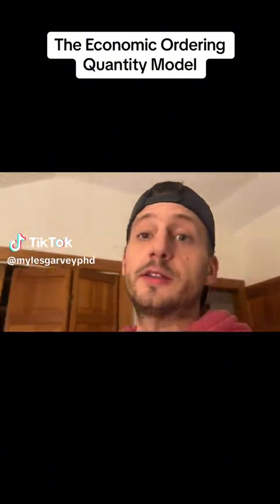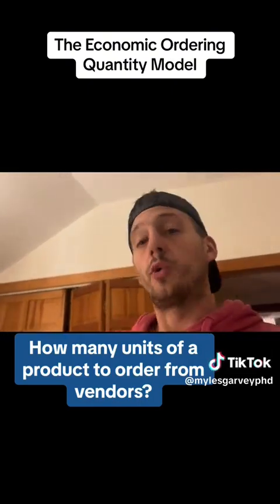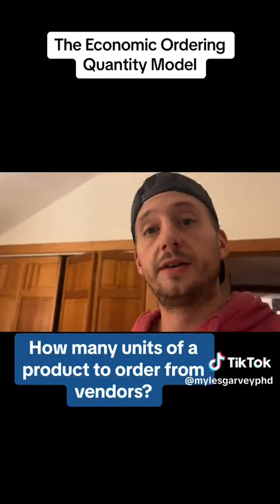What is the economic ordering quantity model? It's a mathematical model that we use in production and operations management, as well as in other disciplines, to be able to figure out how much our orders should be quantity-wise so that we can minimize our per week cost when there are certain costs involved.